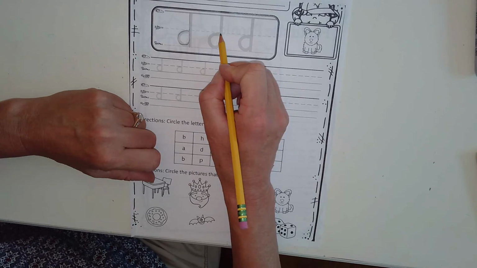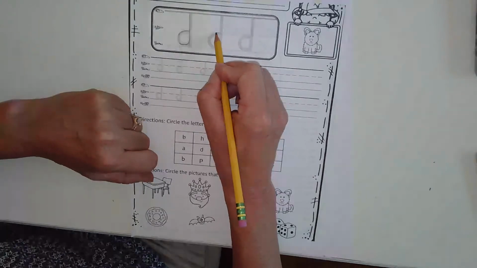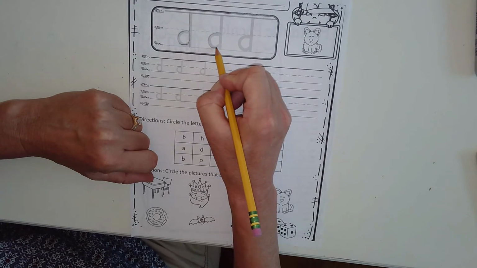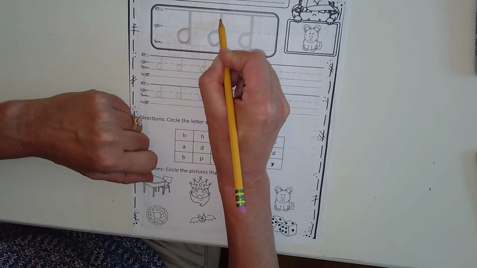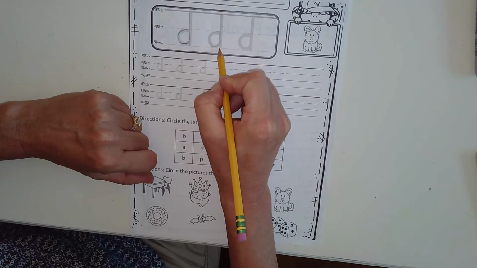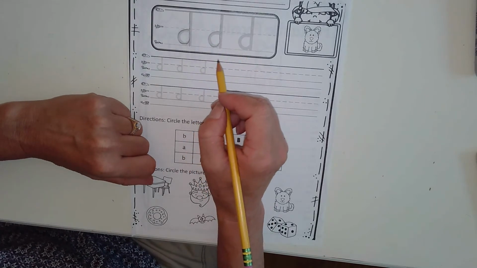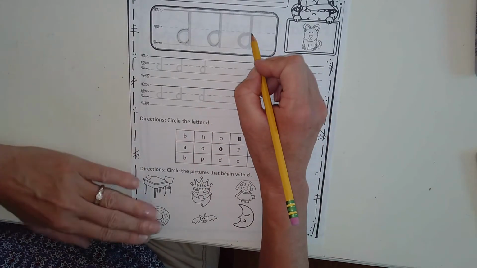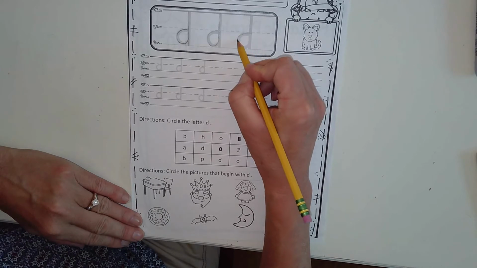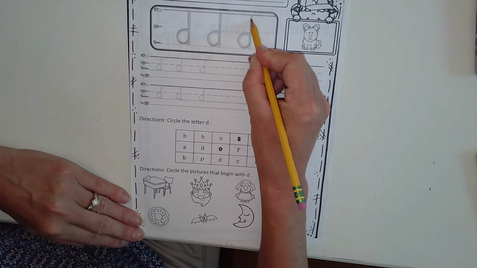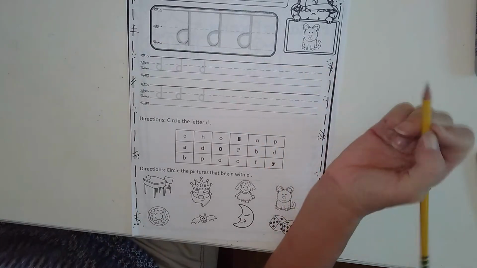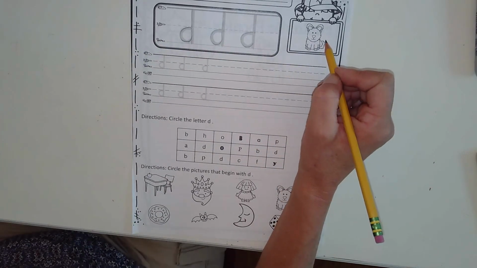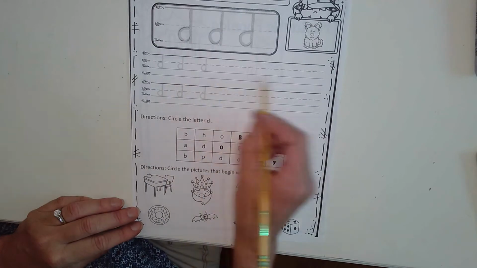Start on the plain line, circle around, back to the plain line, and then all the way up to the sky. Trace it right back to the grass. D, dog, D. One more time. Start at the plain line, circle around, all the way up to the sky, back to the grass. D, dog, D. Now, let's trace these together, and then we'll practice some of our own.